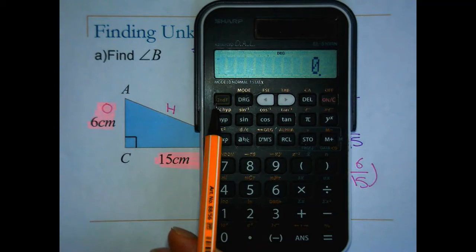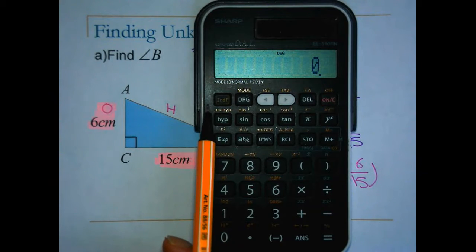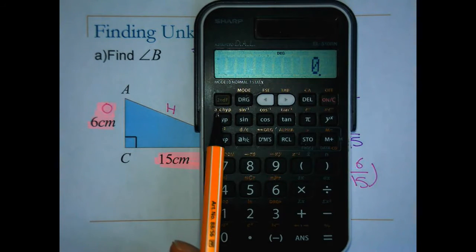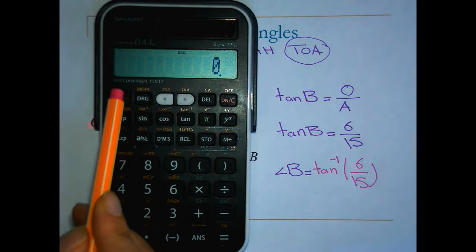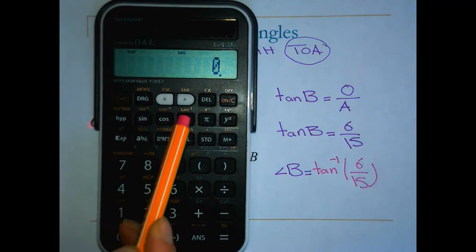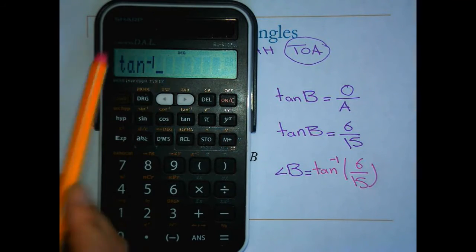In your calculator, there may be a different way of doing it. Please let me know if you need help with that. But what I'm going to do is second function tan. So this is inverse tan.